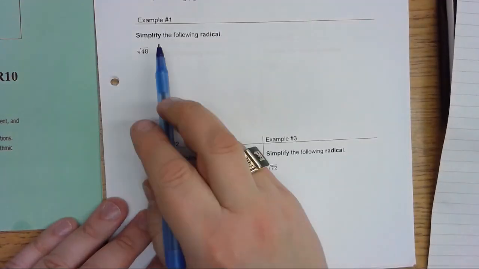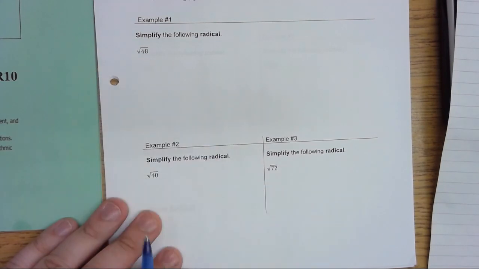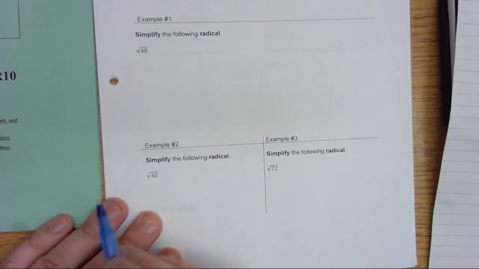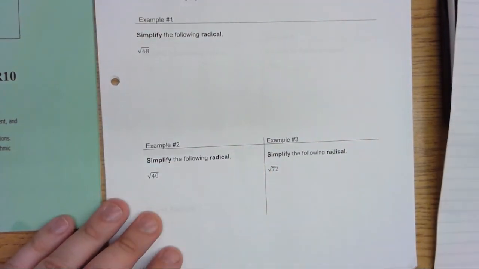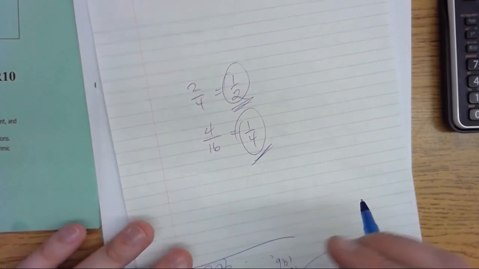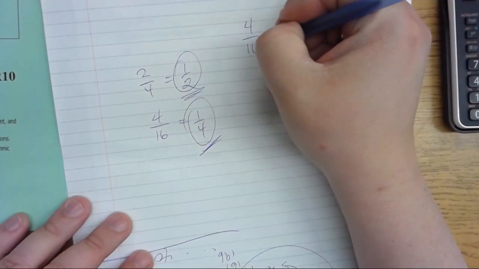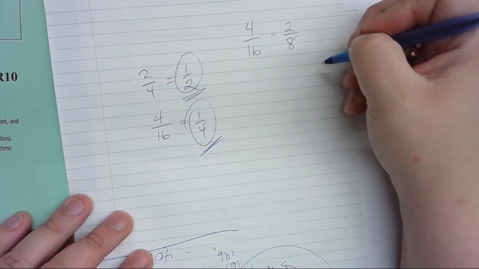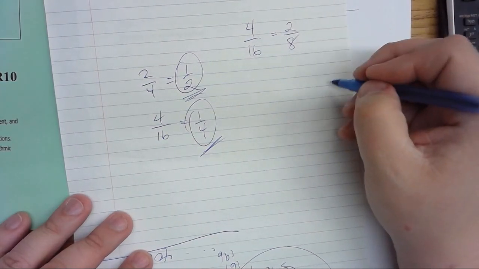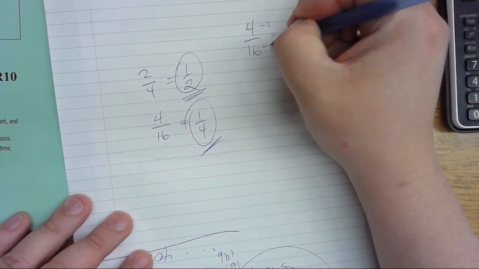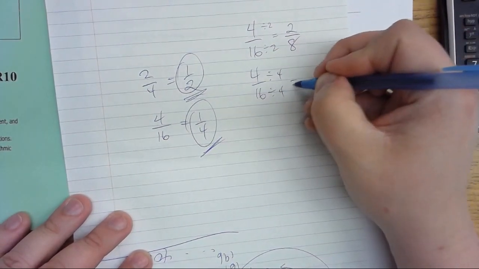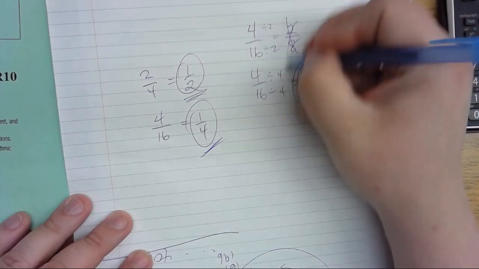Which of those numbers from this perfect square list did you notice in 48? And you're probably going, well, wait a minute, there was a 4, but there's actually a bigger number than that. What's the biggest perfect square? Because again, think back to fractions. If I had 4 over 16 and I said, oh, I'm going to simplify that, it simplifies to 2 over 8. Well, a mathematician would say, well, keep going. You only divided top and bottom by 2 when you could have divided top and bottom by 4. That's more simple than that.